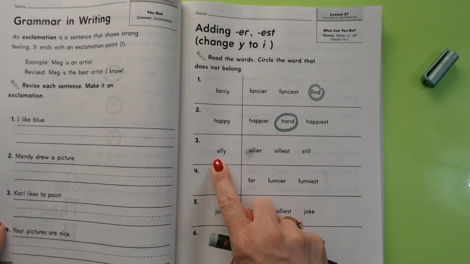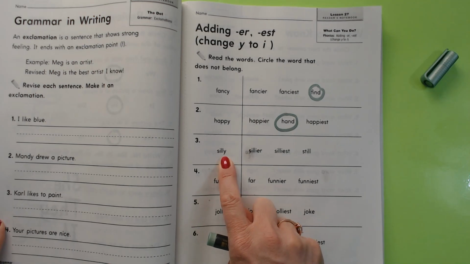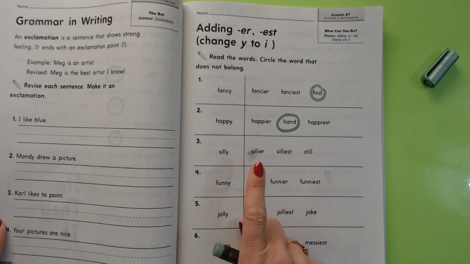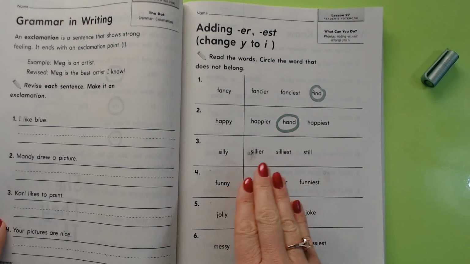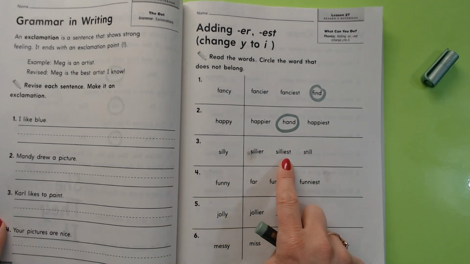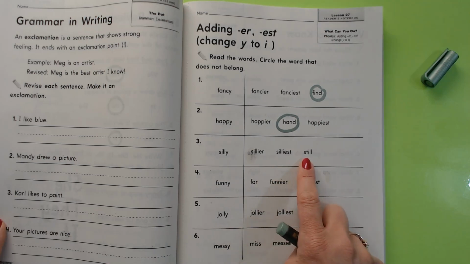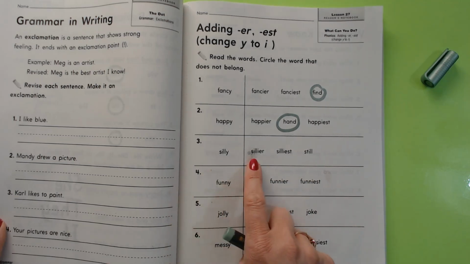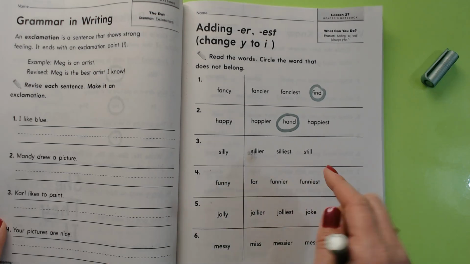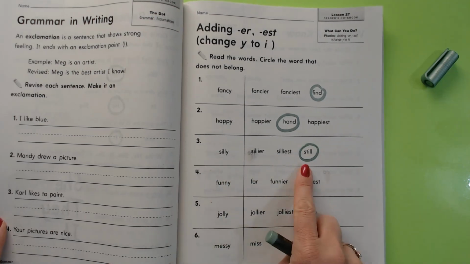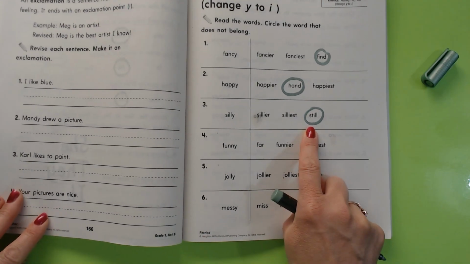Okay, silly. It ends with a Y. So its comparative and its superlative are going to knock off the Y and have an I before the ER and the EST, like sillier and silliest. This says still. Silly, sillier, silliest, still. Which one does not belong? Still. I hope you said still. It's not part of their family.